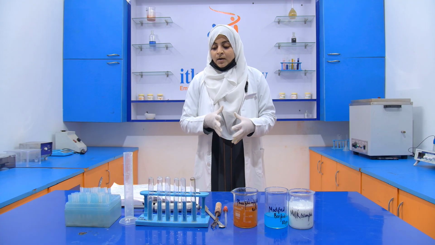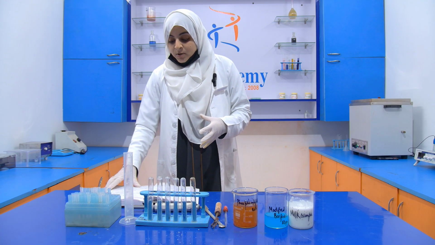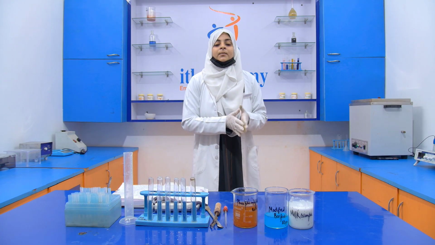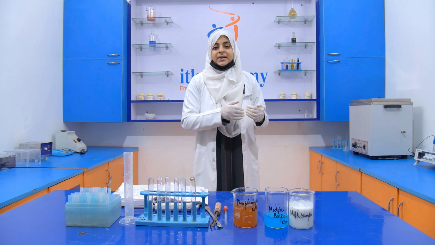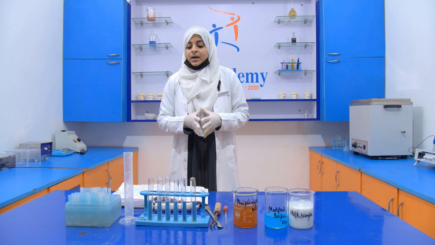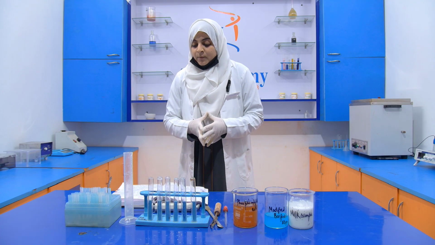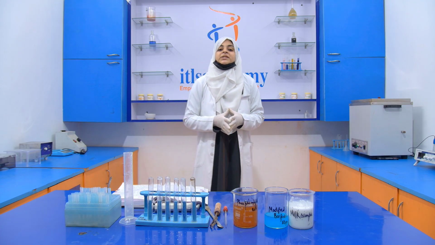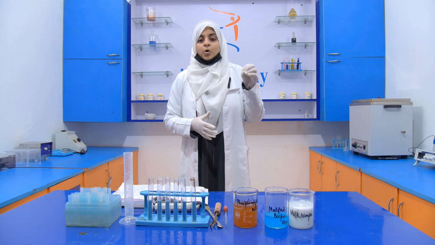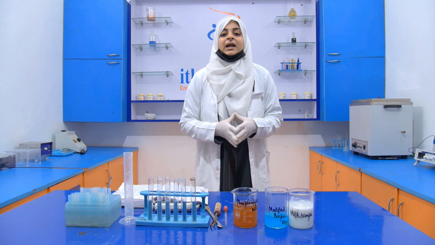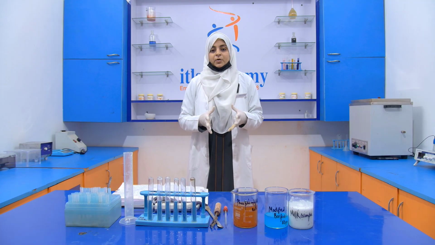Then we boil it for 20 to 60 minutes so that the ammonia will be removed. Then the removal of the ammonia will be checked by using a red litmus paper. After that, we cool it and we dilute it with the help of 350 ml of distilled water.